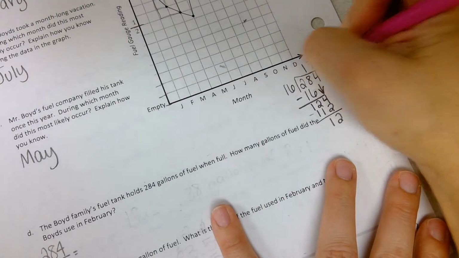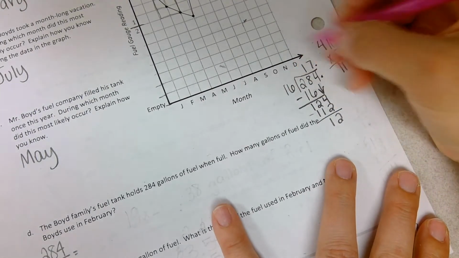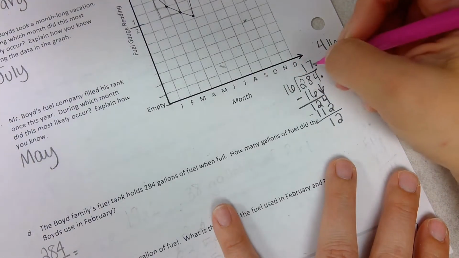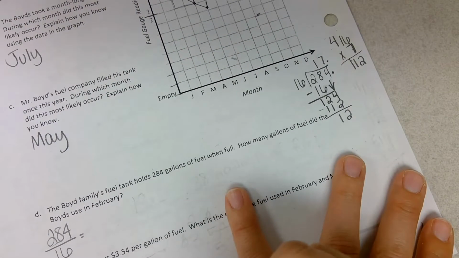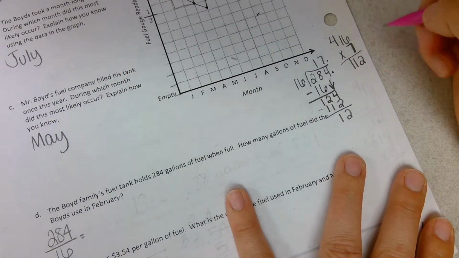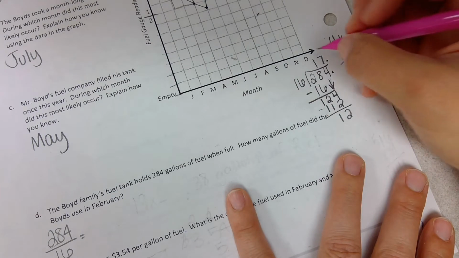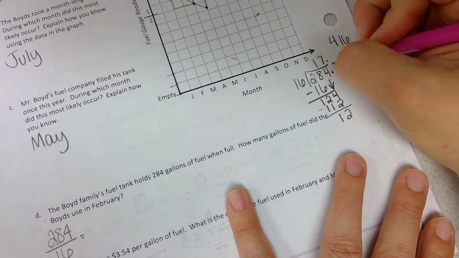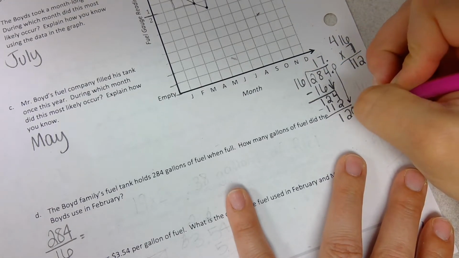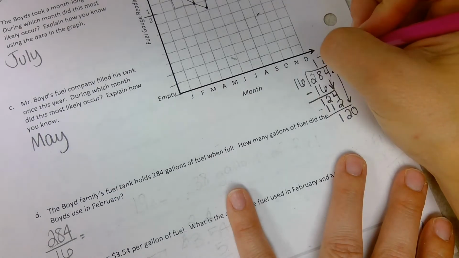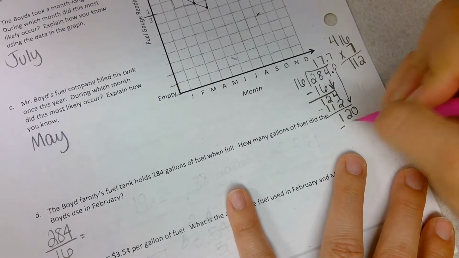I'm going to have to add a decimal because I don't necessarily want a fraction with this. I could, but I'm going to go ahead and do it in decimal because when I get to letter E, I have to multiply it for some money. So no matter what, I'd have to convert it. So I'm going to add a 0 and bring it down. So I have 120, which is still going to be in that 112.